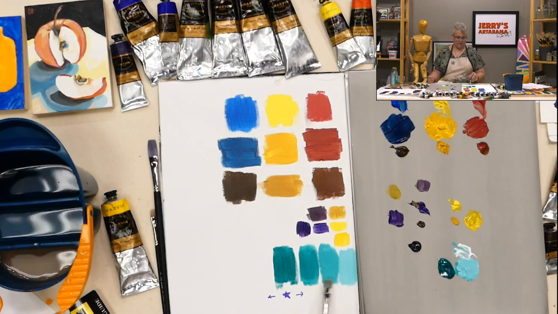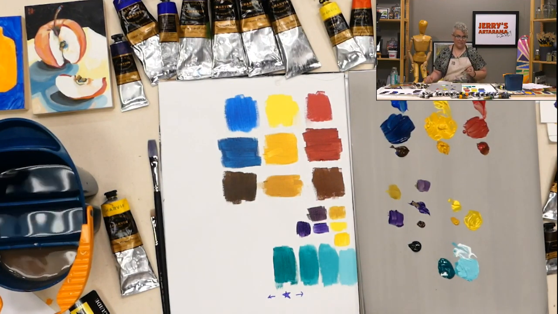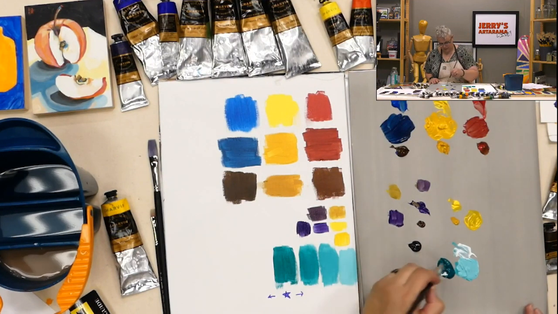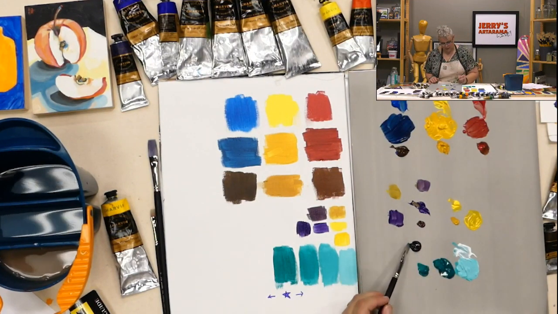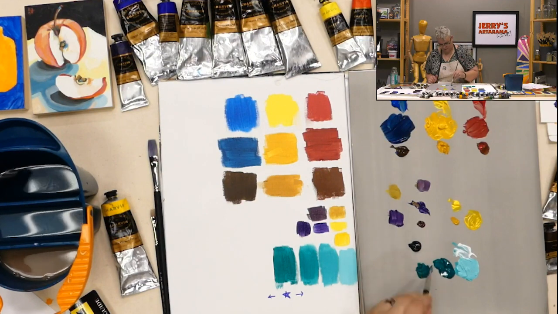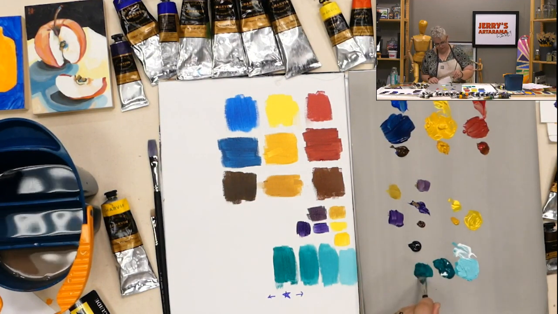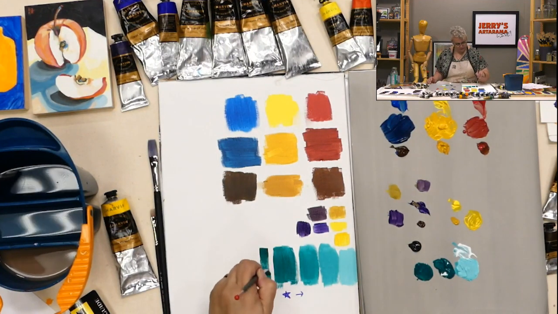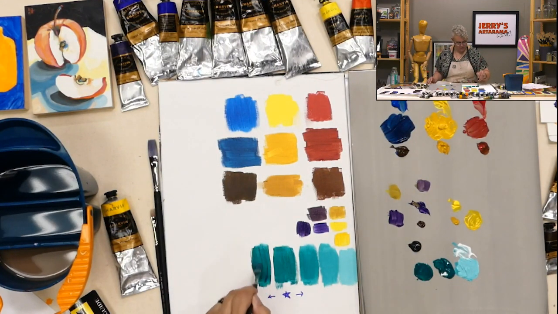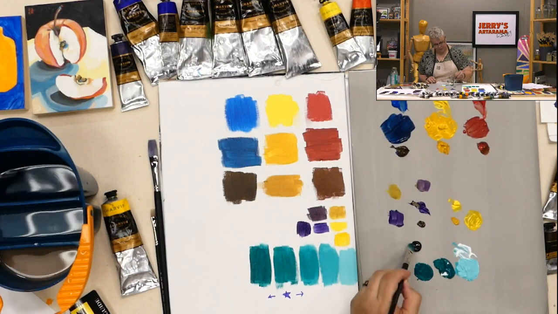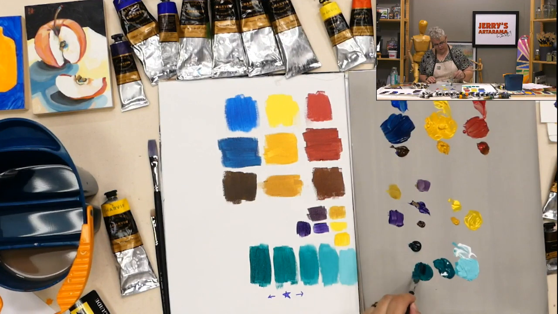All right, so see what the difference is with that there? Now we're going to go the opposite direction. I'm just going to add a touch of that black, just a touch, to see what happens with it. Because even though it's phthalo, it's kind of transparent. So see, it's starting to have a little bit of effect on it, right? Okay, so we're going to add a little bit more of the black.